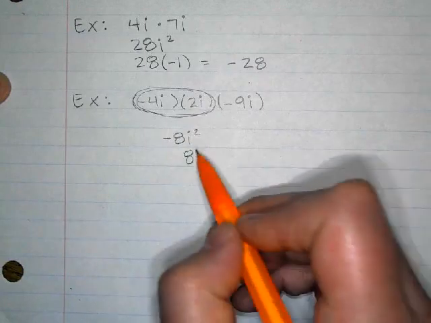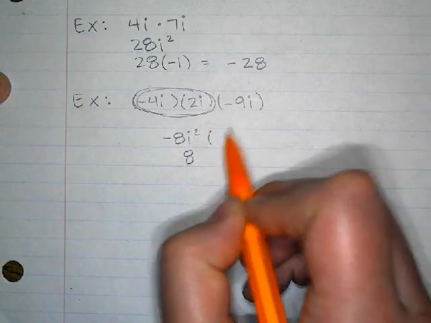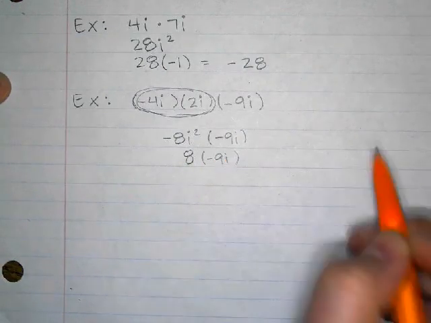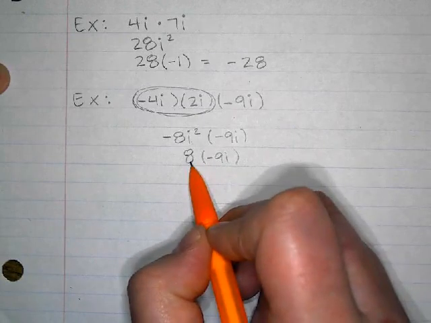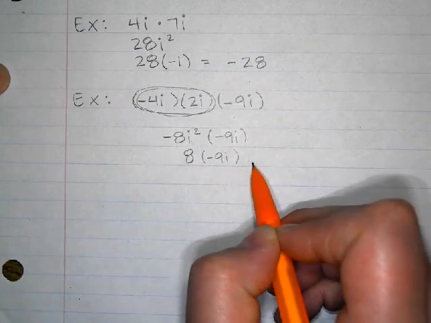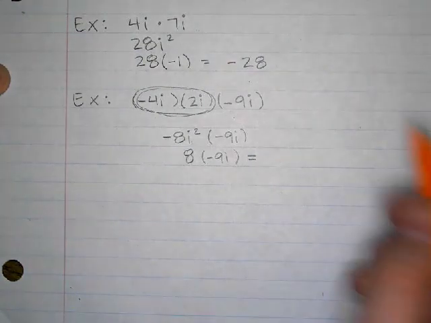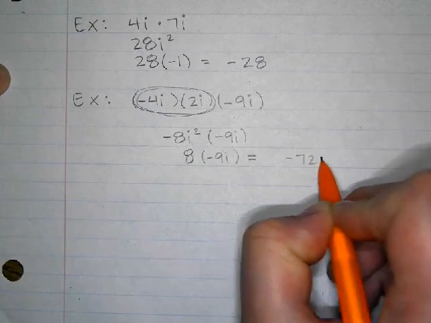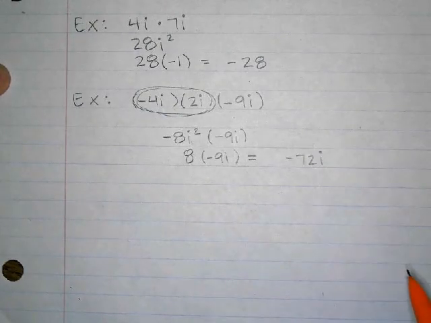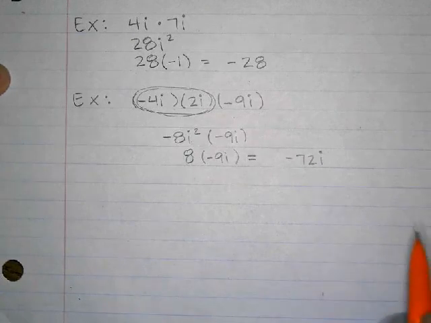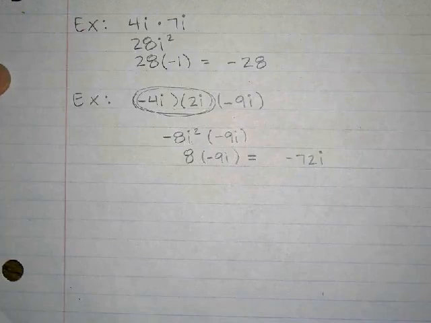I'm going to drop down the negative 9i. So now we have a positive 8 multiplied by a negative 9i. And what does that give us? Negative 72i. That's all you get. I thought you couldn't multiply like things together. You can multiply anything. You can't add unlike things, but you can multiply anything you want. Okay?